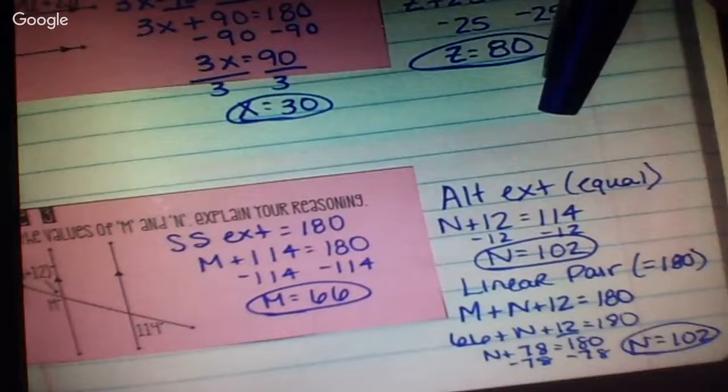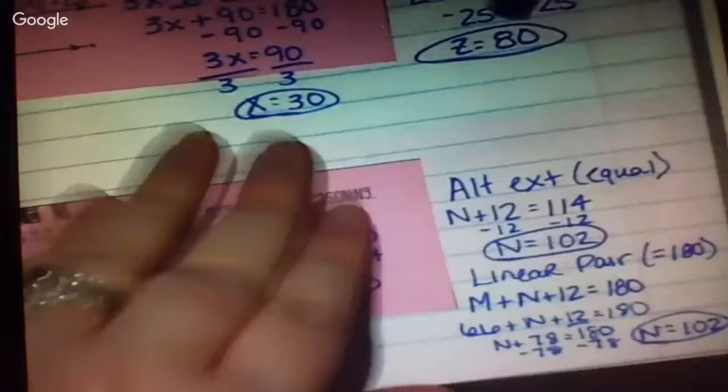Isn't what exactly the same thing? No, I'm sorry, I was speaking. Oh, okay. I'm like, wait, what? Huh? Okay. Flip your page.